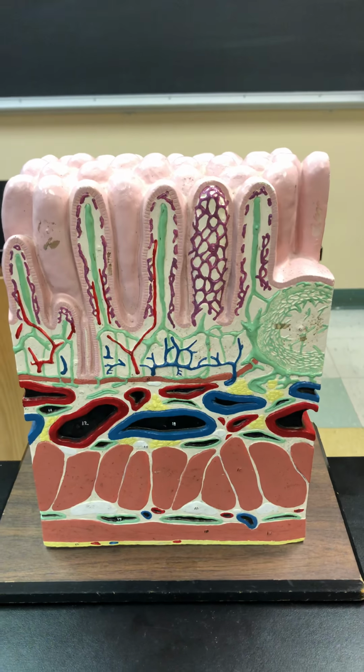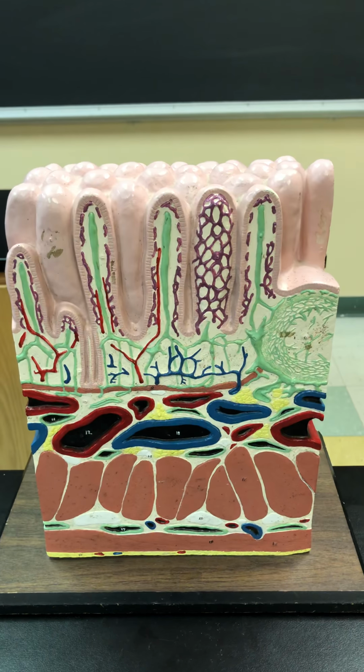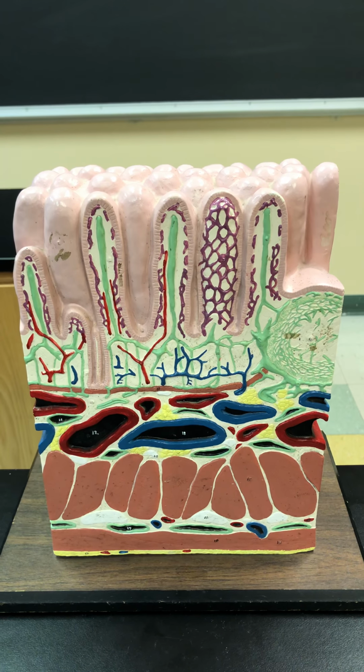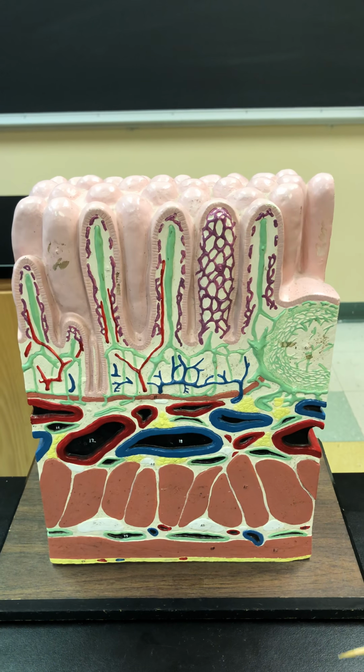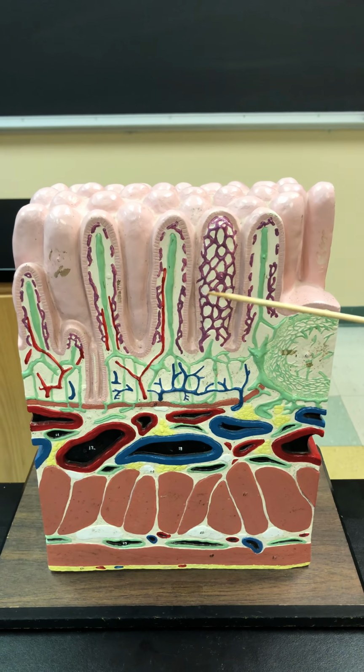This is a model of the small intestine. It's really meant to try to show you the layers of the GI tract wall, along with several components found within the small intestine. We'll start by identifying the layers first.